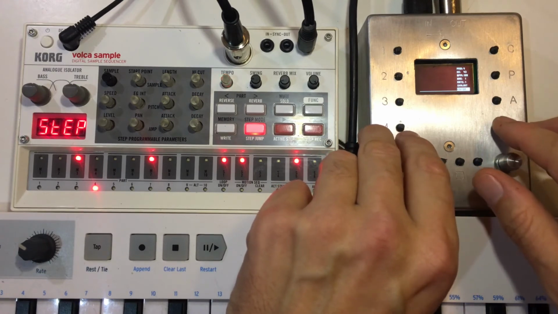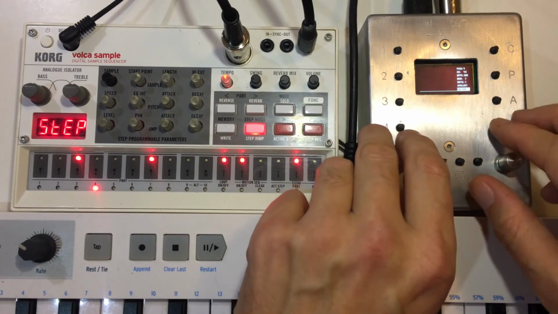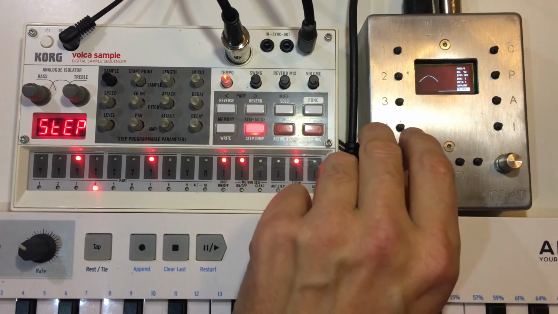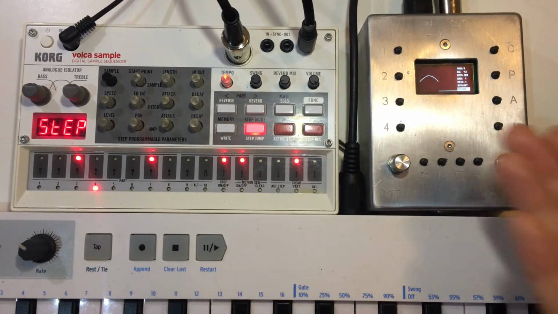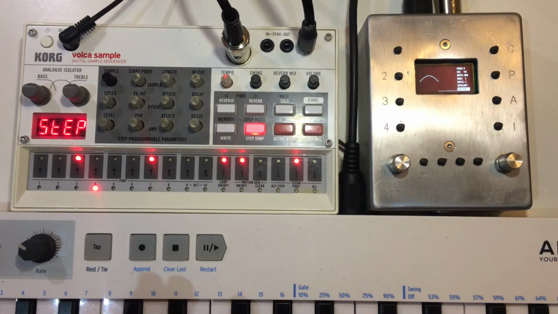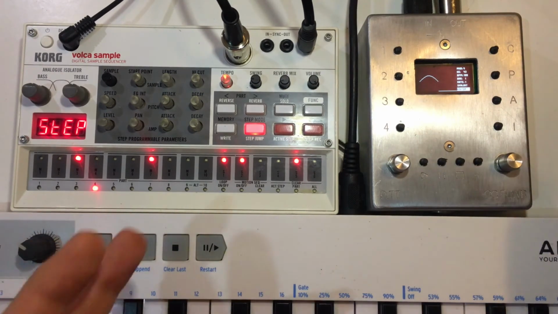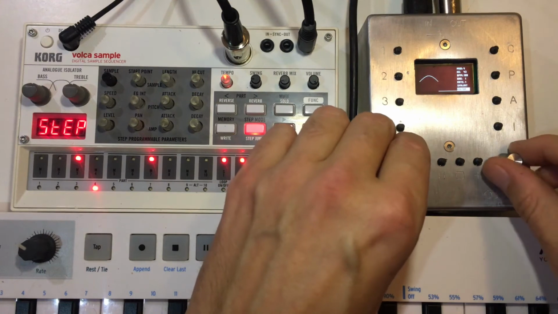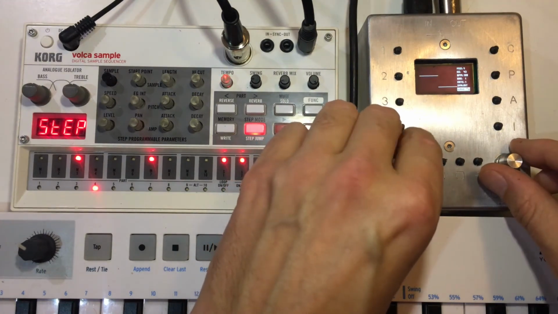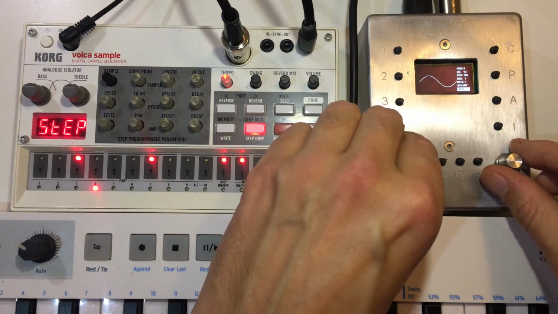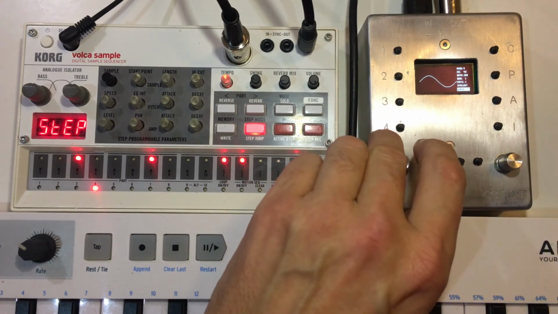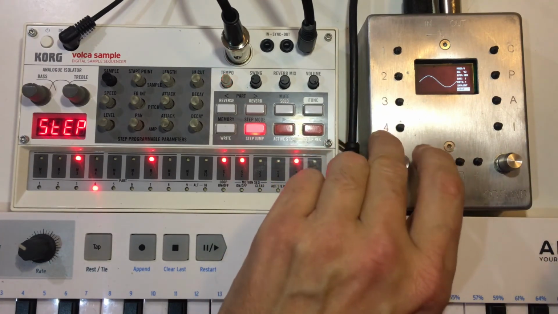Now I becomes insert on the editor. There we go. We've just inserted half of a wave, and the other part, there's nothing there really. So what I can do is go back to our static wave, which is a sine wave.